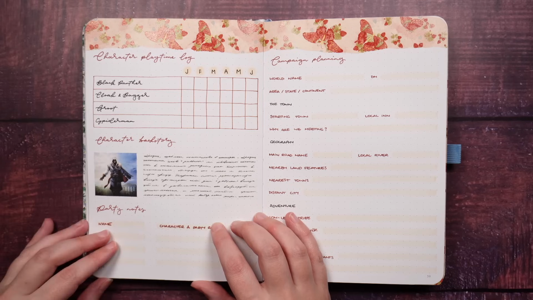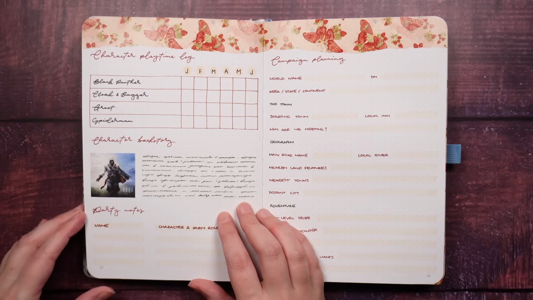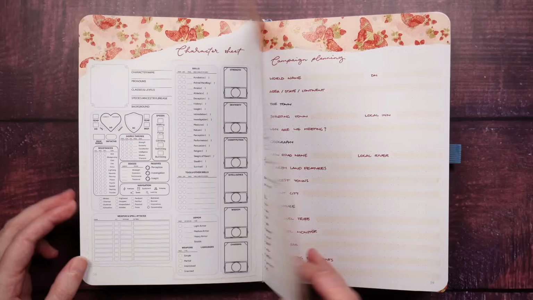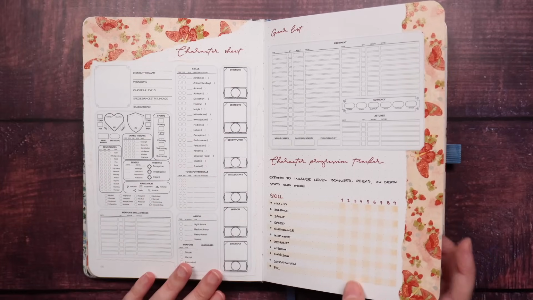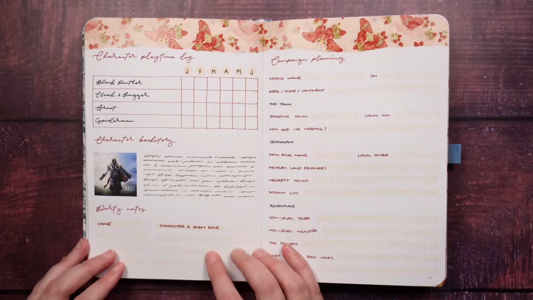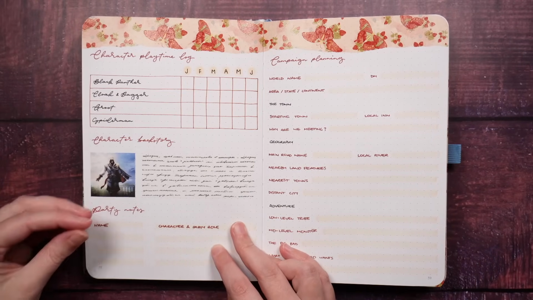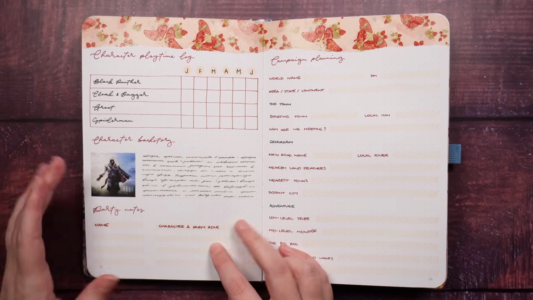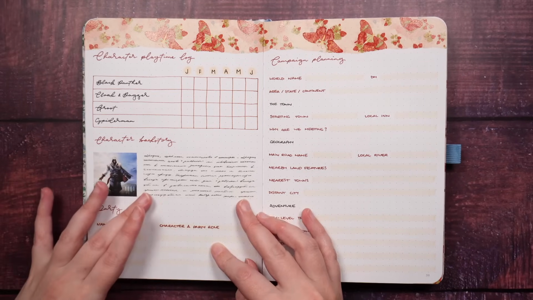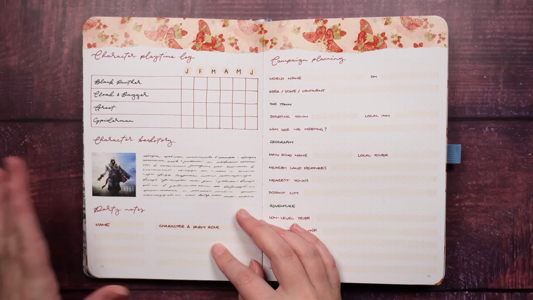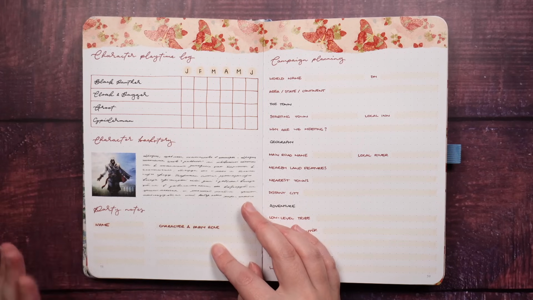Another fun one to include can be a backstory for your character, especially if you've gone to the trouble of listing out all of their statistics and stuff. Having a backstory to go with them could be fun. This could be a character that you've made for yourself, or it could be a character in whatever game you're playing and just writing out some notes about where they came from, what their background is, just giving some context to them as a character.